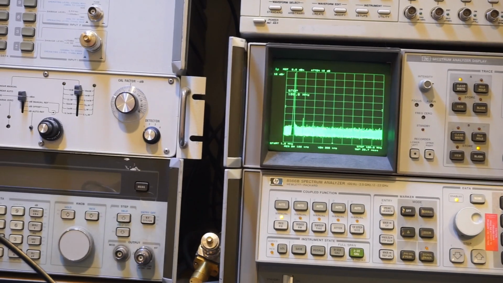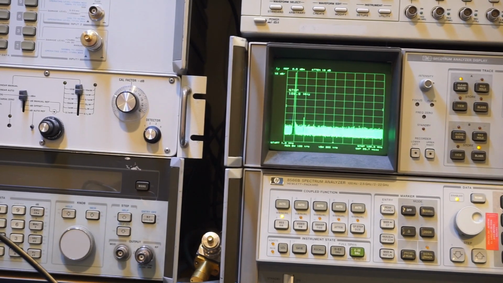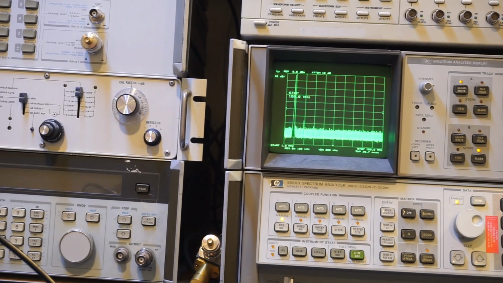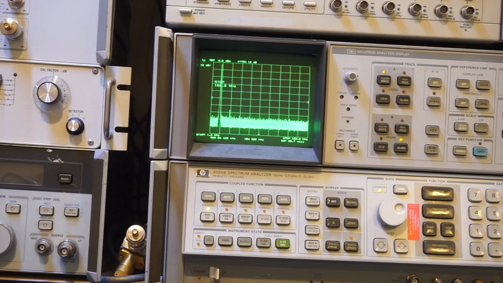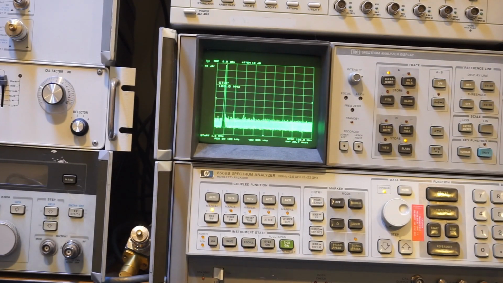And you can see the output spectrum is very, very clean. We're looking at a span of 1 MHz to 100 MHz, and you can see that we don't see any very significant harmonics. That's definitely a good sign. So let me actually increase the frequency, just to see what the spectrum looks like when the output frequency changes.